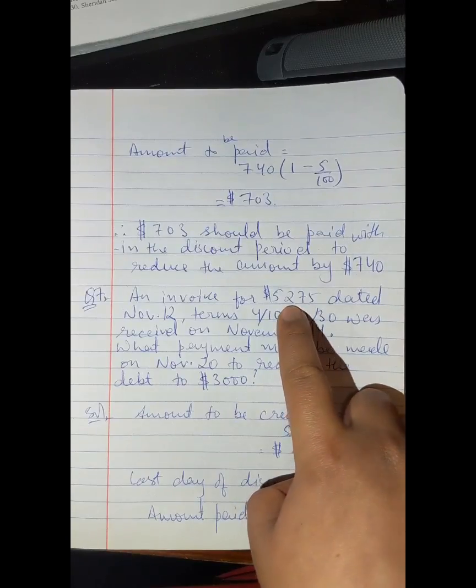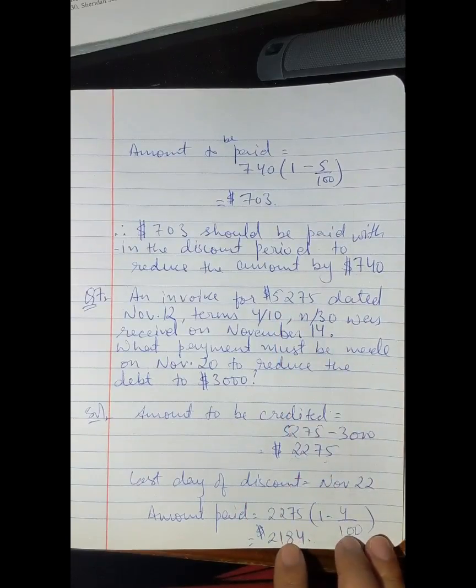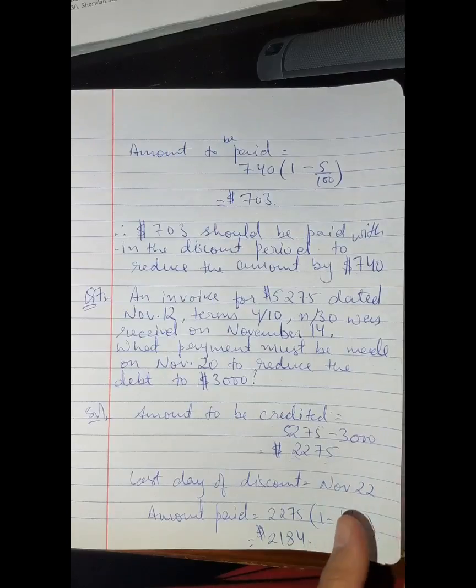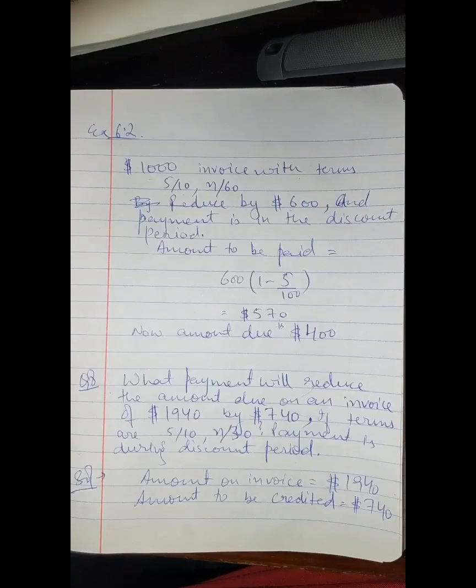We are not paying the whole amount, we are paying just a partial amount. Before we studied the invoices, the payment terms, and now the partial payments. We just did two questions, question number 8 and question number 7.